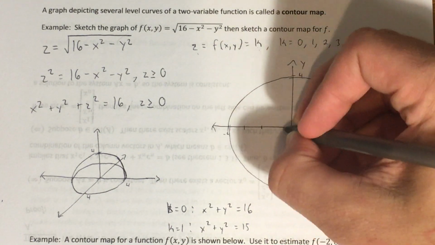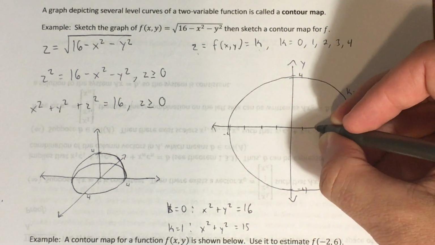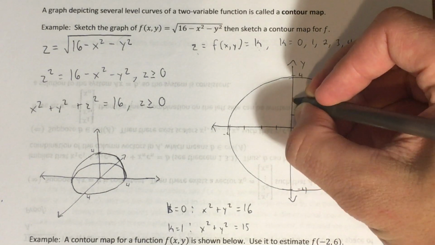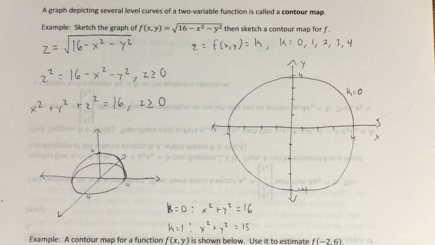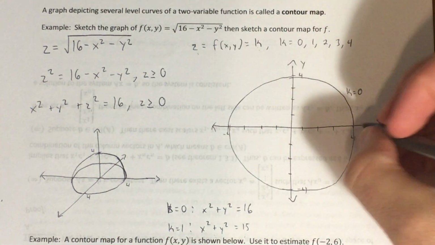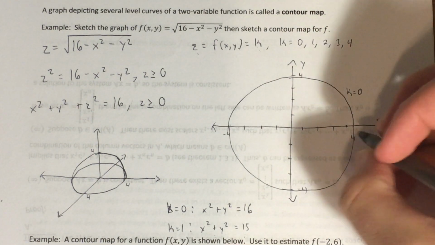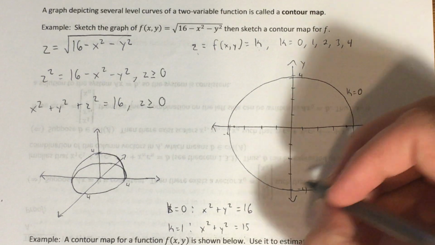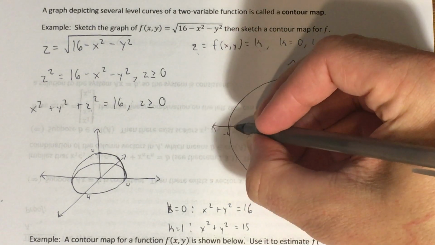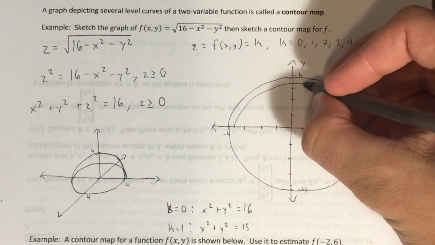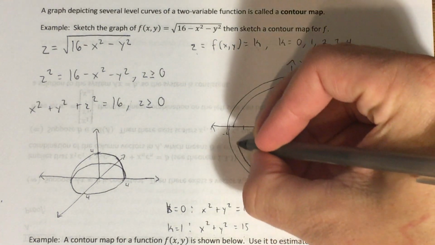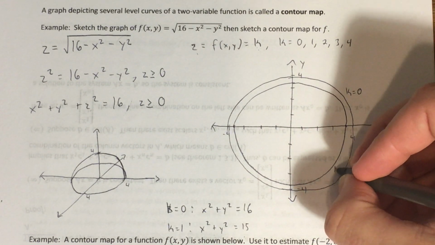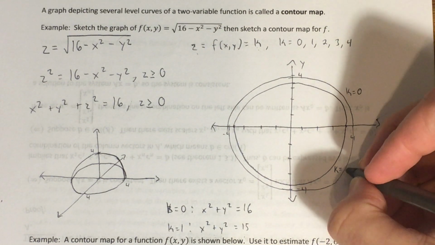So this would be a circle centered at the origin with a radius of square root of 15. That's going to be pretty close to the other circle out here, so it's going to do something like this. This would be where k is equal to 1.